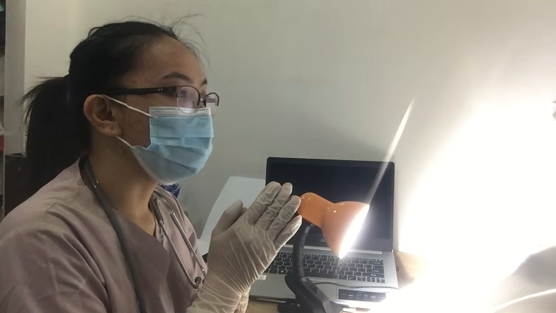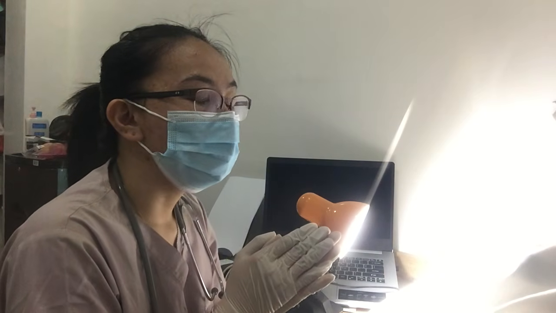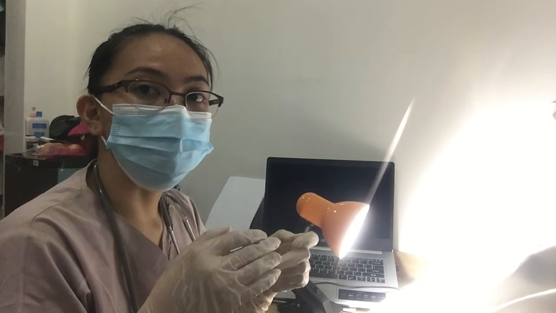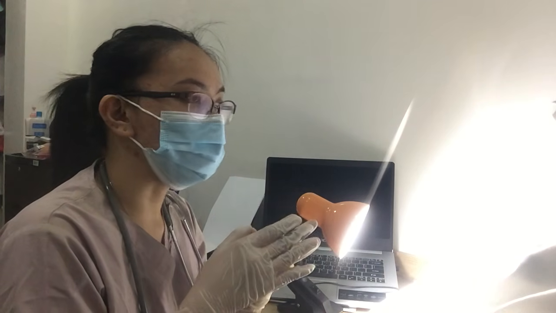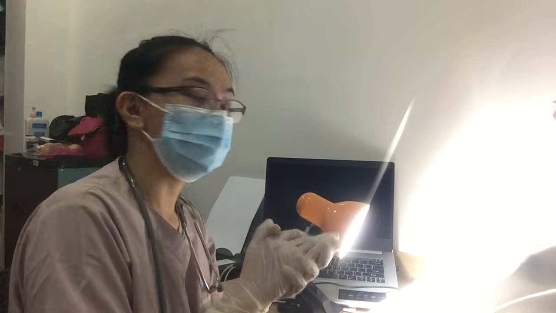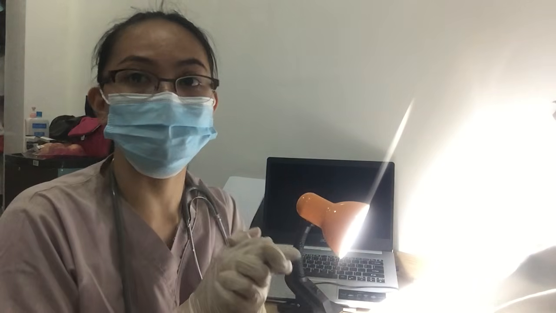And, by the way, throughout the examination, you should use gloves, okay? And after the examination is you wash your hands also. So, that's the end of the male genitalia examination.